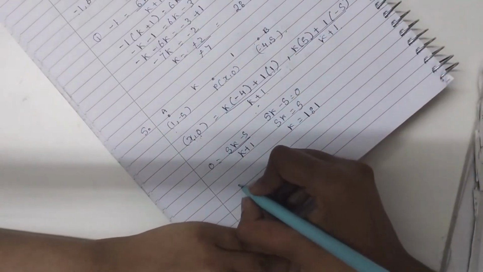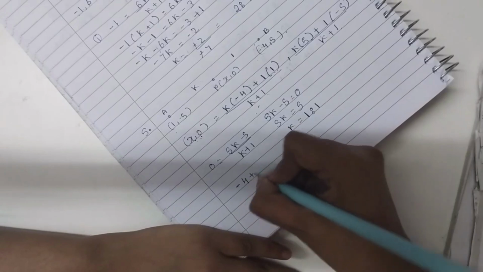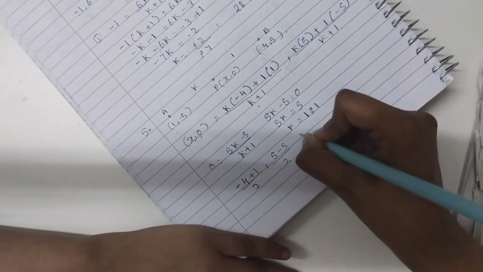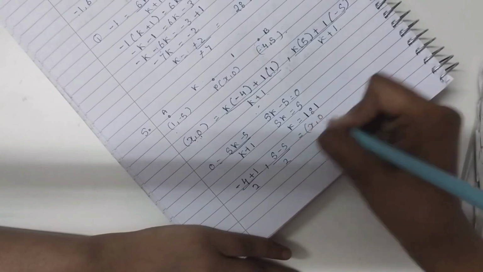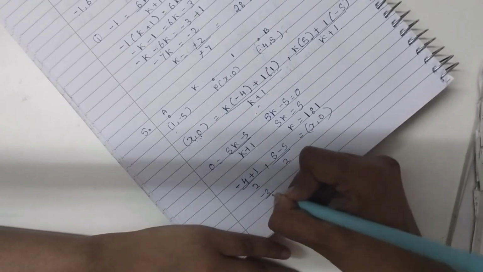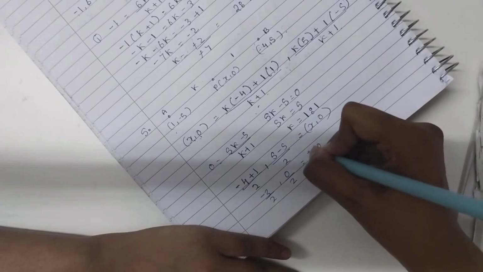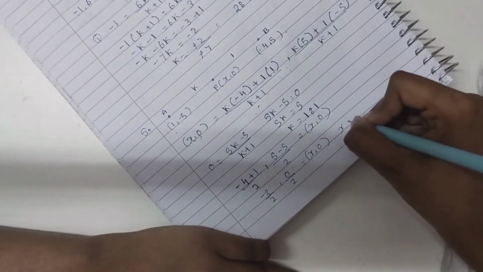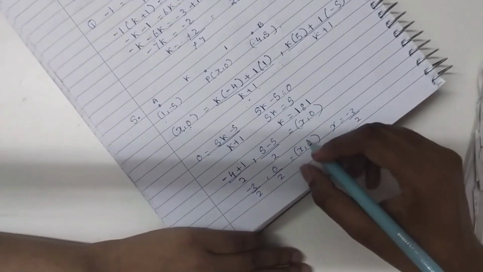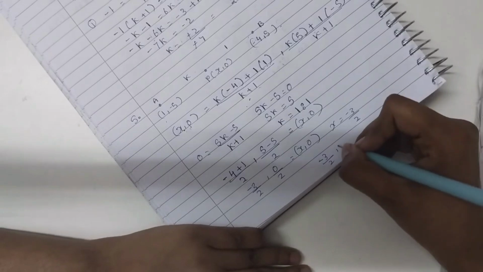So using the section formula, we can say, since this is the midpoint, that (-4 + 1)/2, (5 - 5)/2 is equal to x, 0. And (1 - 4)/2 will give us -3/2, and (5 - 5)/2 is 0, which is equal to x, 0. And the value of x will equal -3/2, and the coordinates of the point P would be (-3/2, 0).